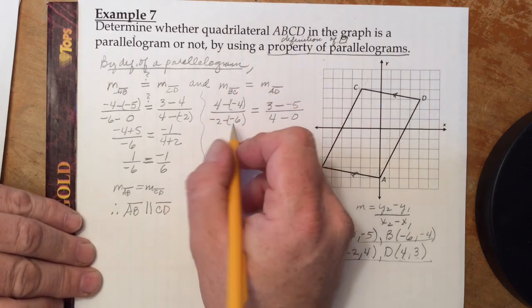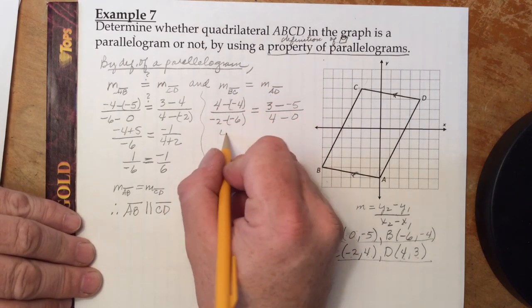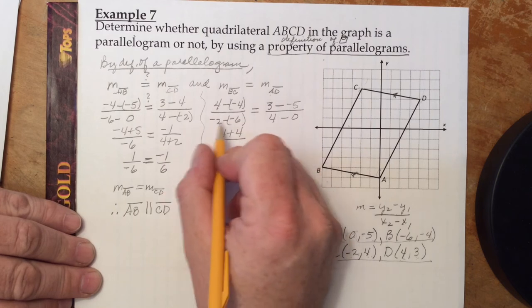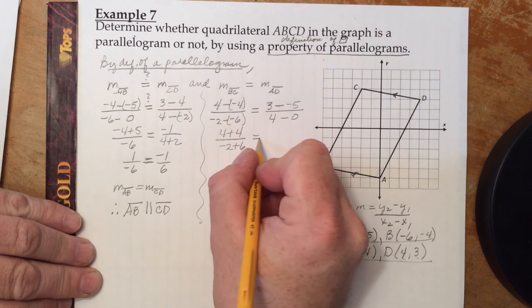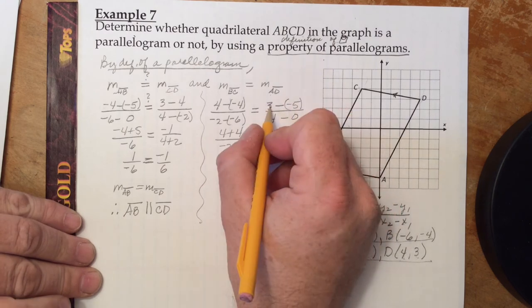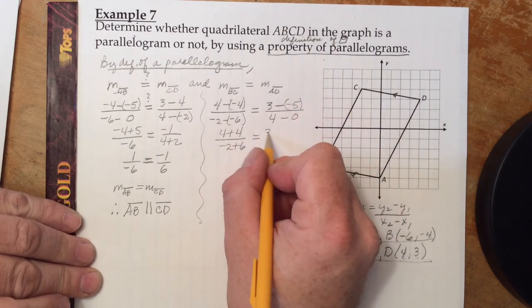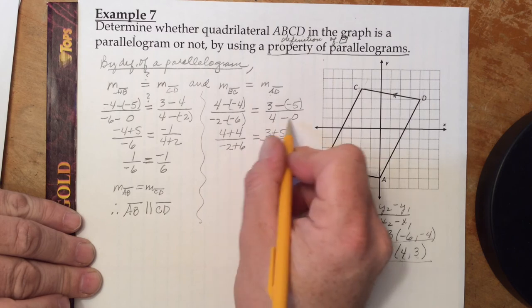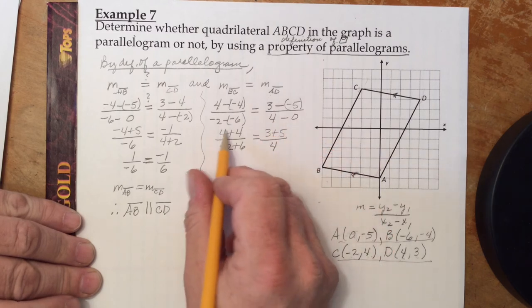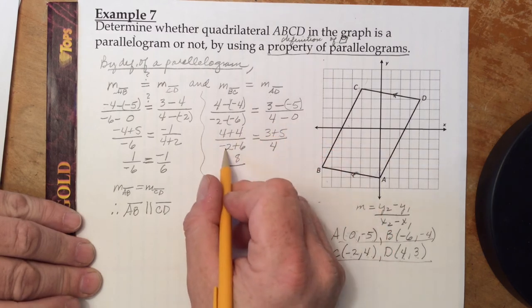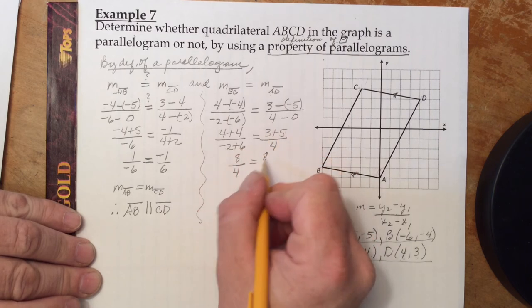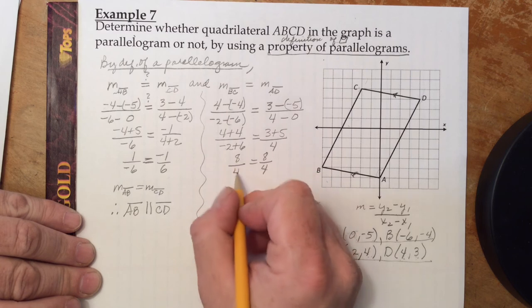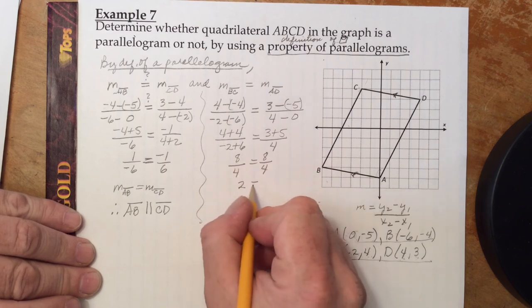Simplifying on the left and right sides, we have 4 minus negative 4 is 4 plus 4, and negative 2 minus negative 6 is negative 2 plus 6. 3 minus negative 5 is 3 plus 5 over 4 minus 0 is 4. 4 plus 4 is 8. Negative 2 plus 6 is 4. 3 plus 5 is 8 over 4. And then, of course, 8 fourths reduces to 2 over 1, or 2.